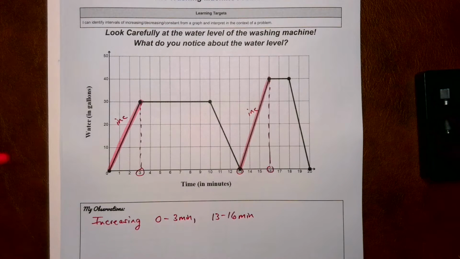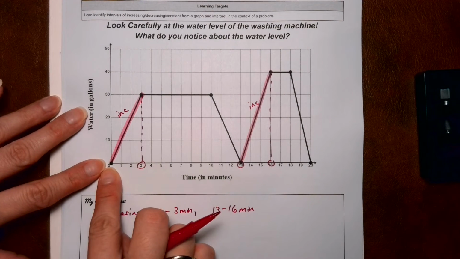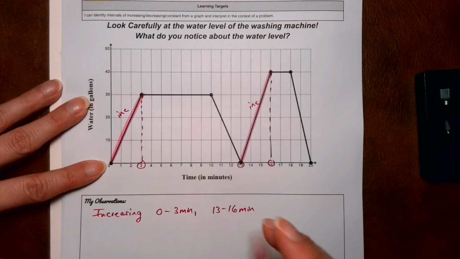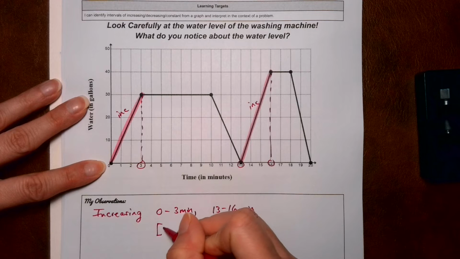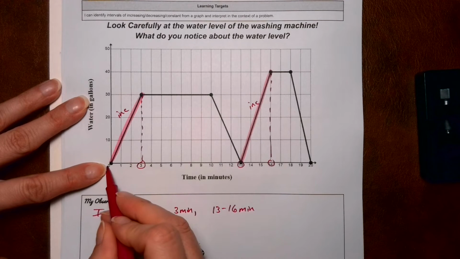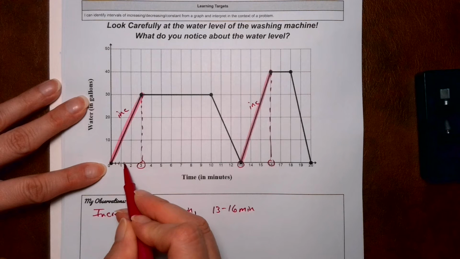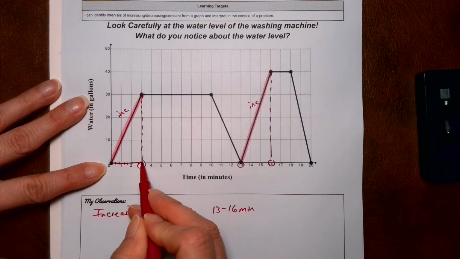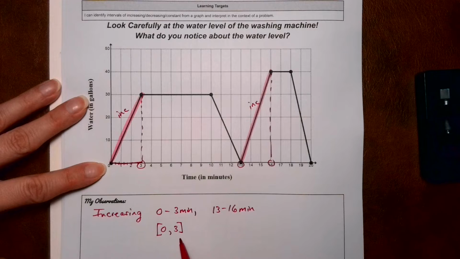Now, how do you write that mathematically? Sometimes it helps to take a look at the x-axis here from 0 to 3. We use brackets, 0, 3, and that means this whole time, all the decimals and everything from 0 to 3, it was increasing.